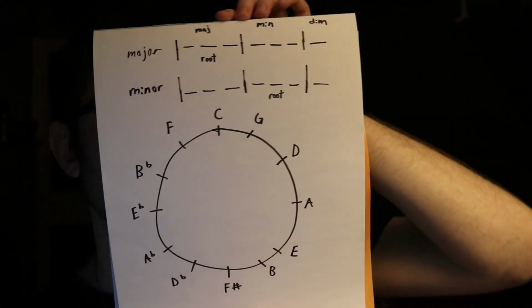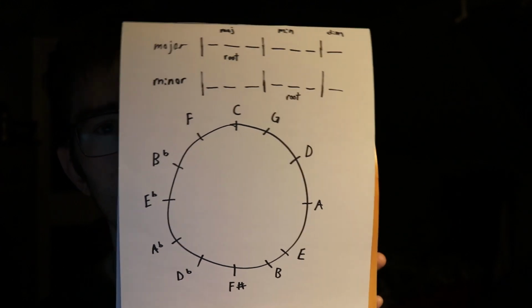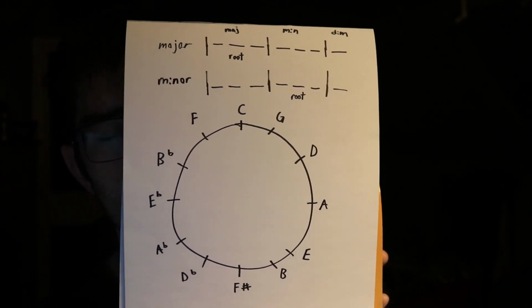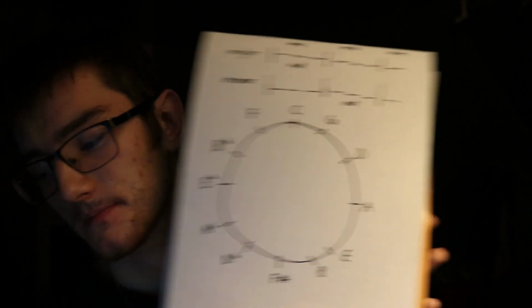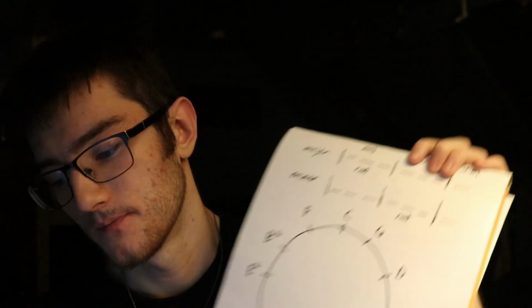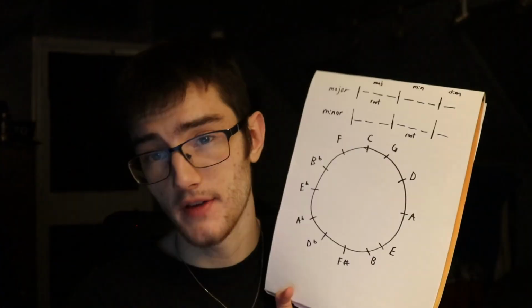Take a screenshot if need be, copy it down, write it down, pause the video, do whatever you need to do, because this is what's going to help you. Basically, this is the way that you're going to figure out what minor and major chords go into what key. This means you can come up with chord progressions in whatever key you want just by using the circle of fifths, our old pal here.